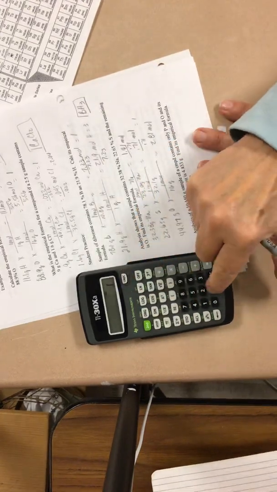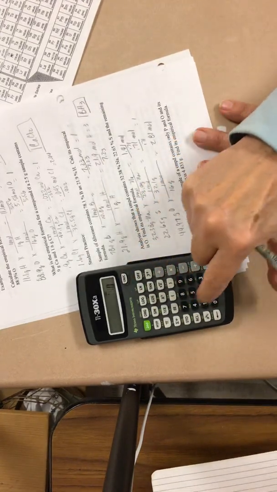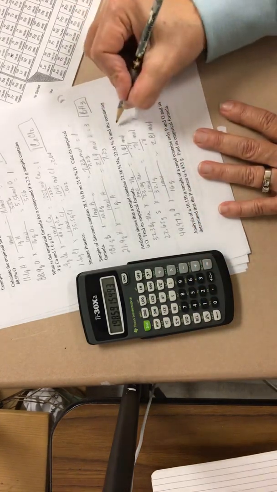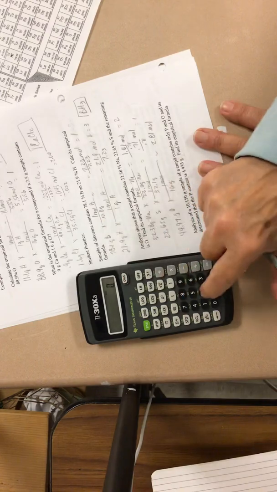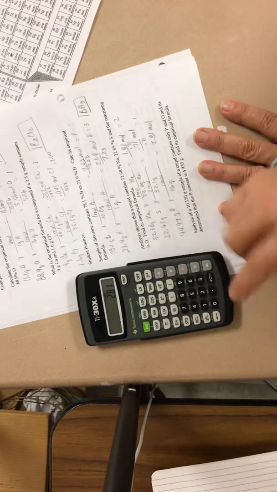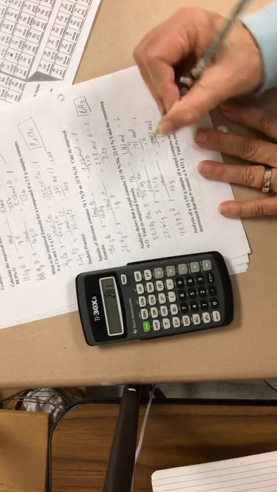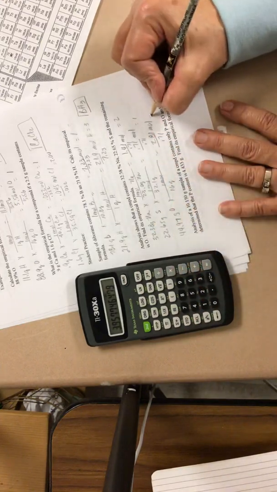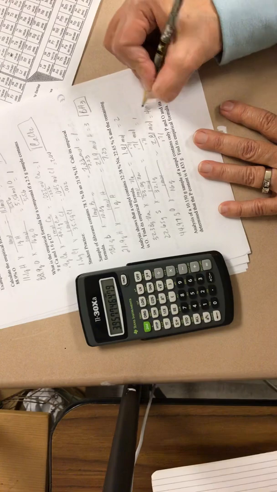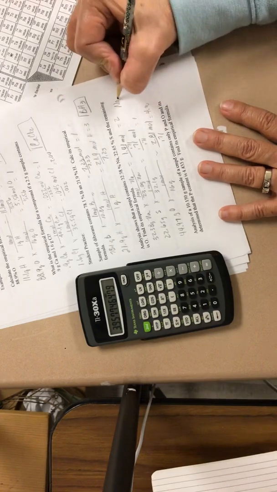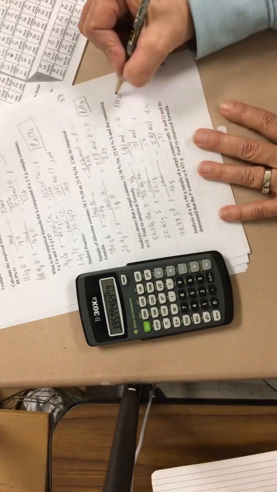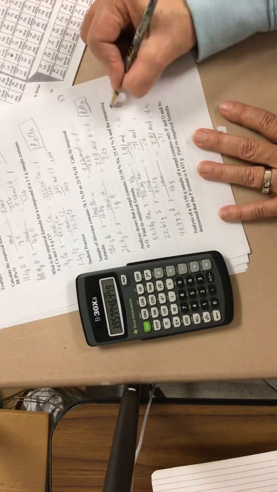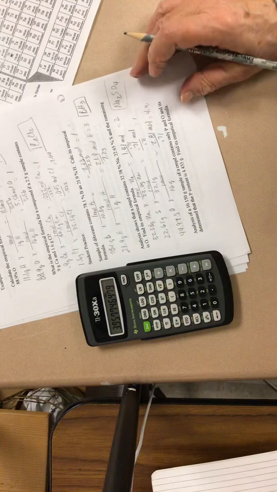So 1.41 divided by 0.71, 1.98, is very close to 2. And then 2.81 divided by 0.71 should be 3.95, which is 4. Okay, so it's going to be Na2S and then O4. That is your empirical formula.